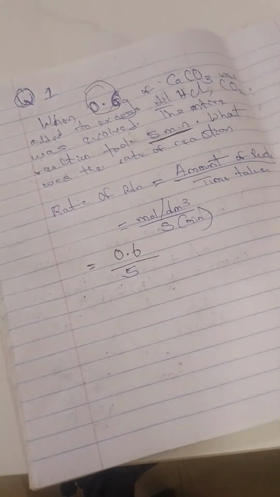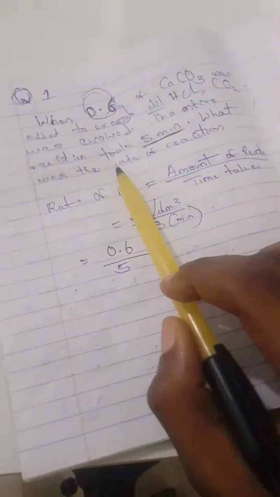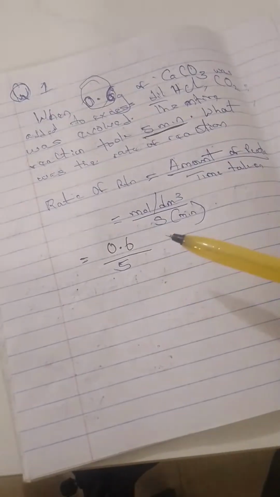Okay, yeah, correct. It is 0.12, correct, but it's not 0.12 minutes. Now let me explain what it means. It's not 0.12 minutes, it's just 0.12. Because the question says when 0.6 gram of calcium carbonate was added to excess dilute HCl, CO2 was evolved. The entire reaction took 5 minutes. So the rate of reaction is 0.12, not 0.12 minutes.